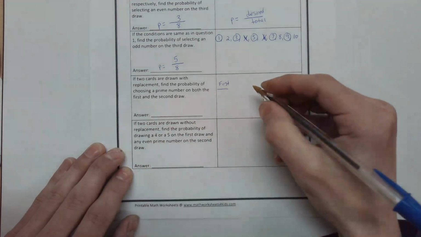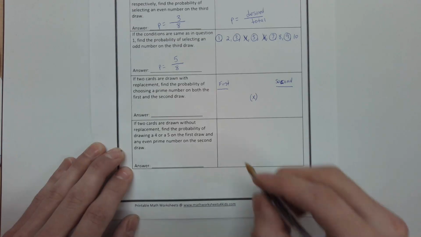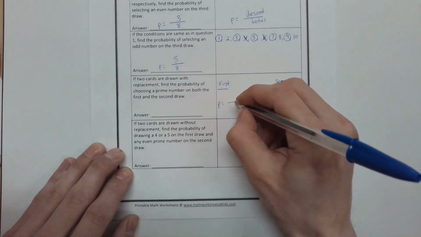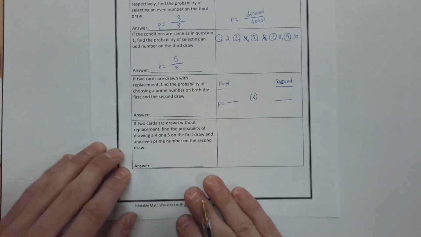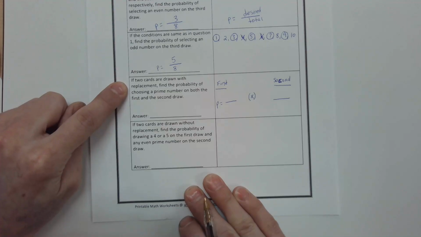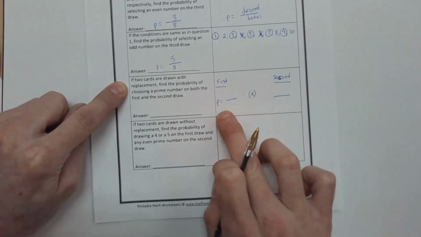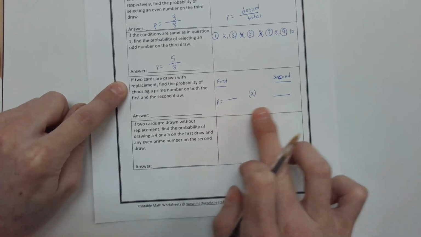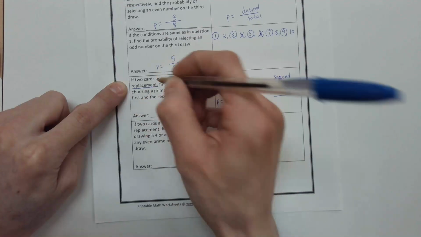We are going to be putting a multiplication sign just like that. Let's set up my first equation here and my second equation there. If two cards are drawn with replacement, we are resetting our deck. Our totals are being reset. So that's a keyword.